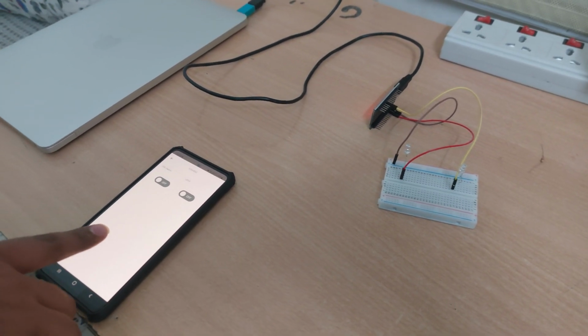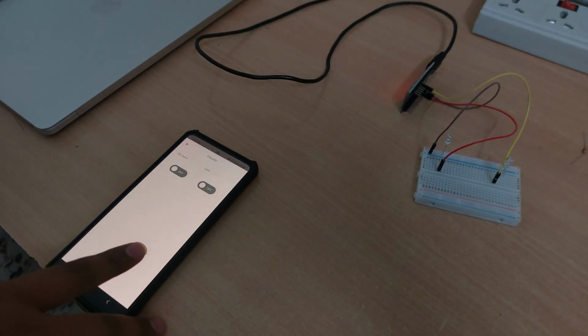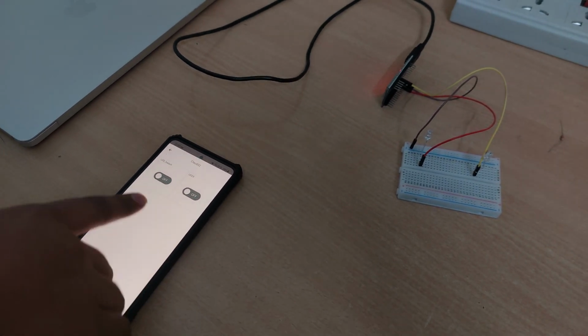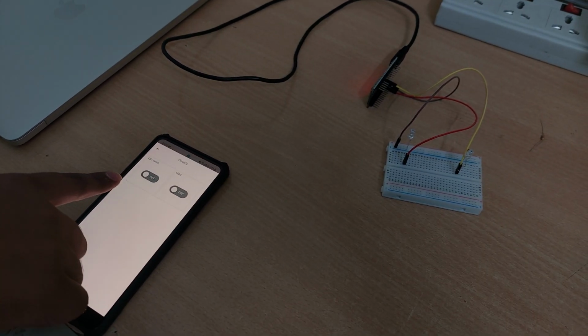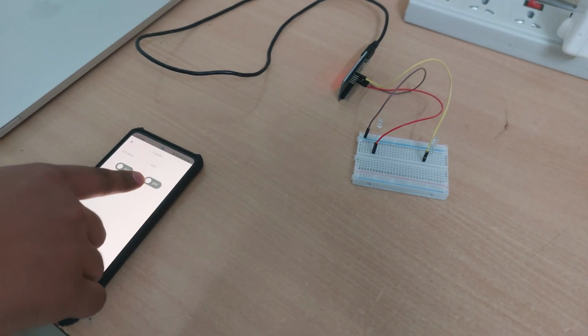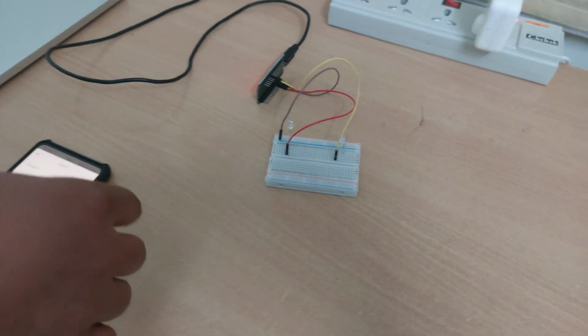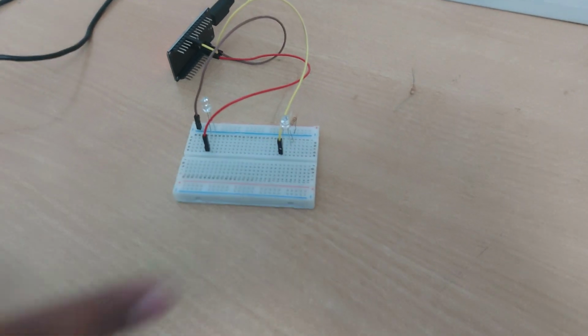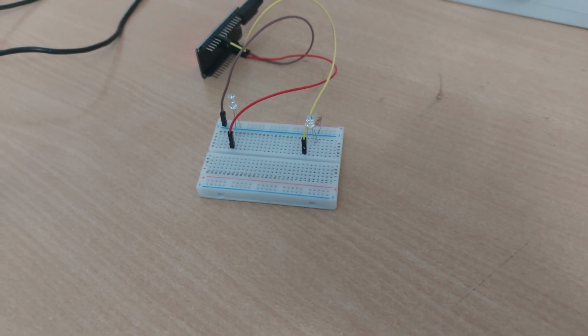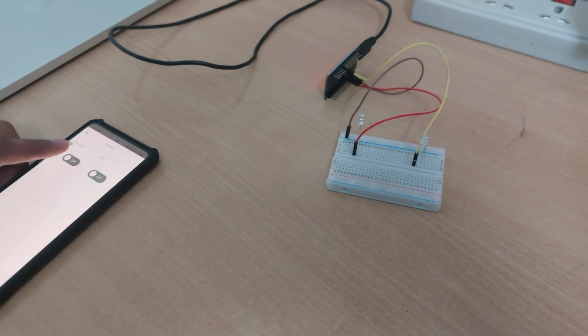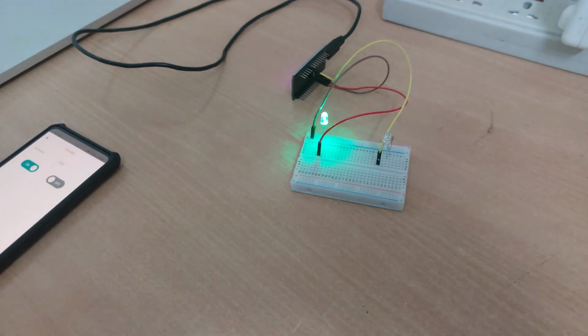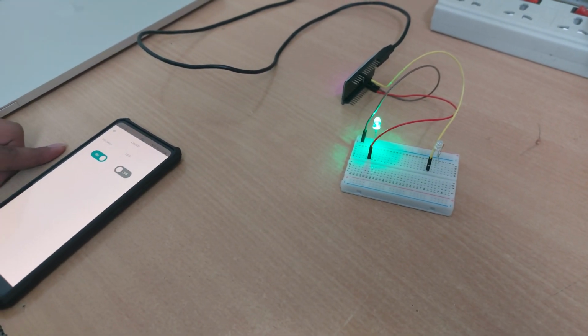This is the dashboard for Arduino's IoT cloud that we have created. As we can see, we have an LED switch that is for LED number 1, and the other switch is for LED number 2. As soon as we flip the switch here, the LED starts glowing.